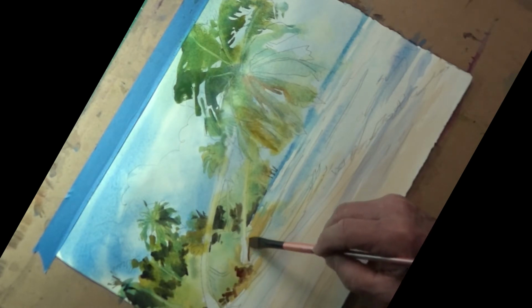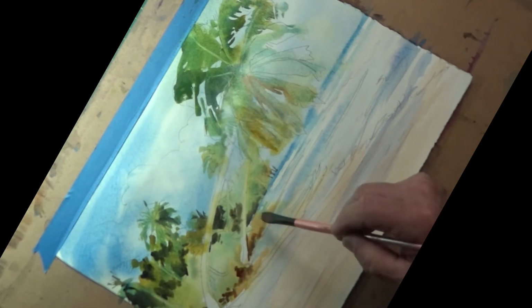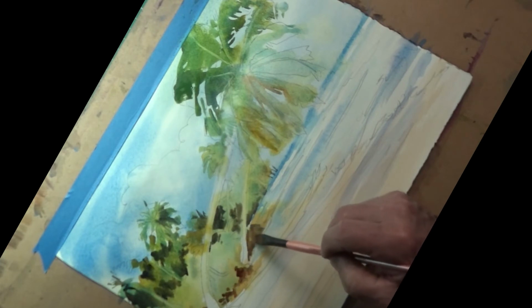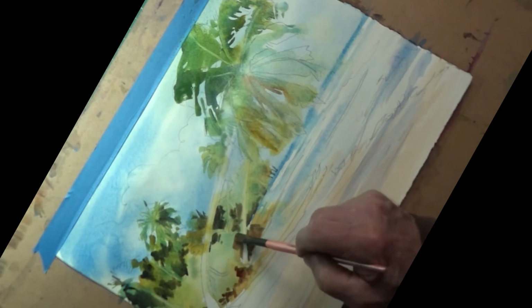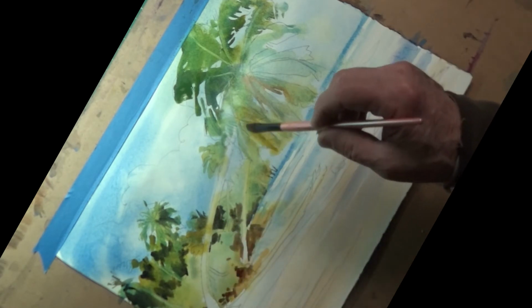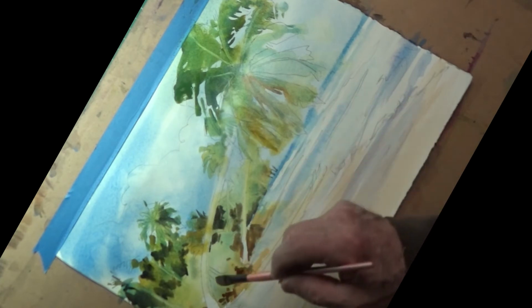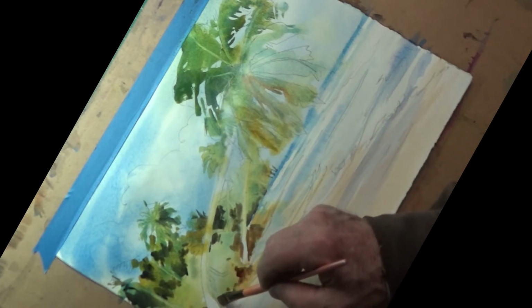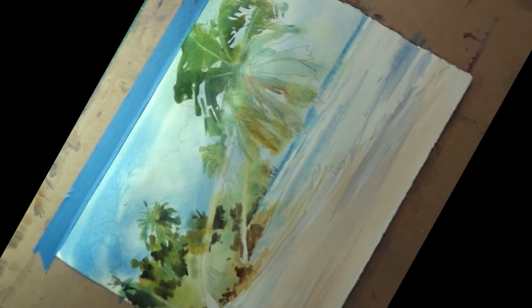Okay, and the same way with down here. Let's just define this a little bit more. Okay, so we've got some varying darks here, and basically what we need to do here is, I'm not going to do this with my dark, I'm going to use a smaller brush to do this with, a smaller round brush.